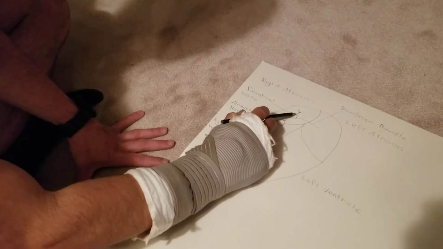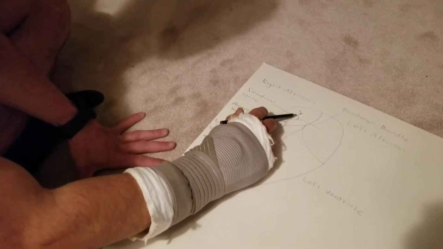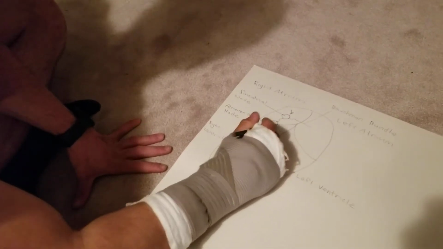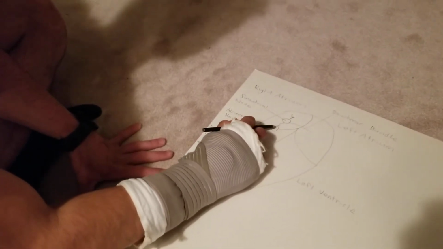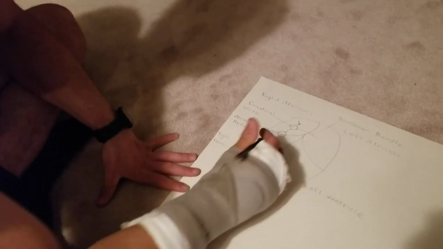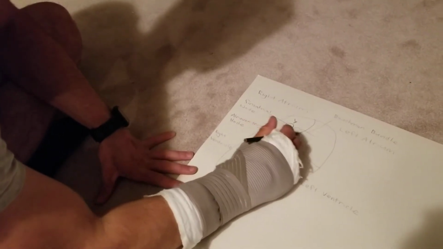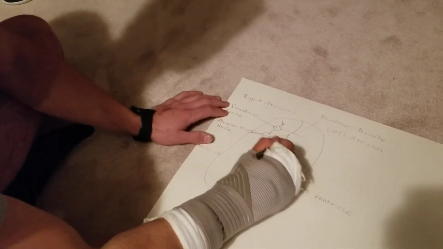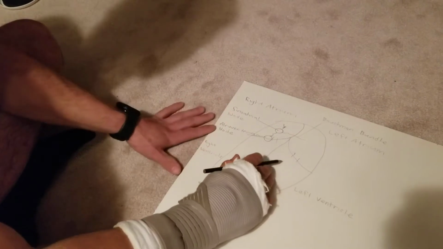So we've got an electrical signal at the right atrium and the left atrium. These are contracting now, and our charge is paused right here at the top of the right ventricle. So once the charge pauses, it's allowing these two to contract to force the blood into our ventricles.